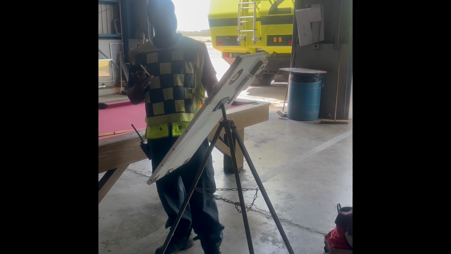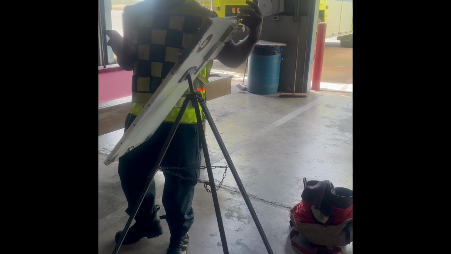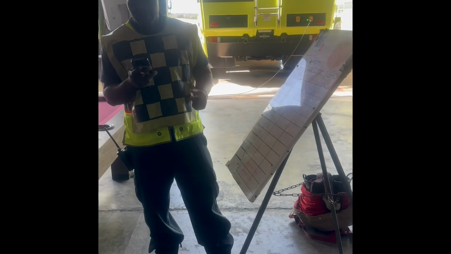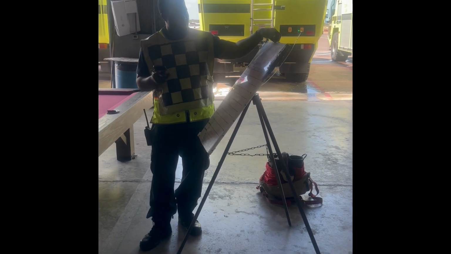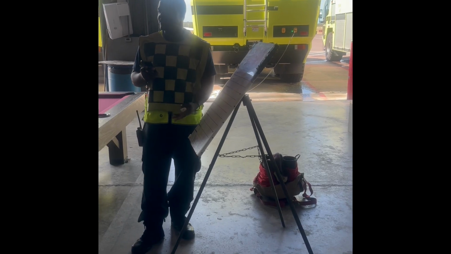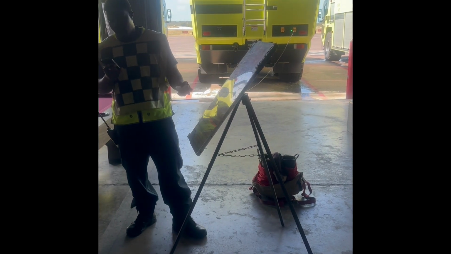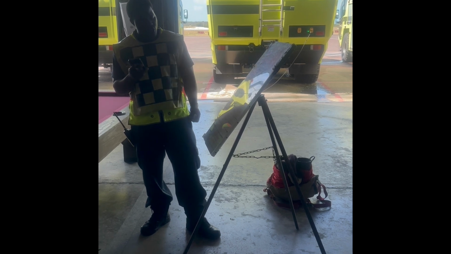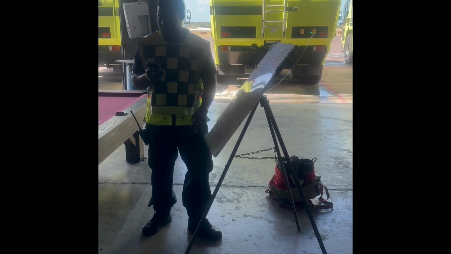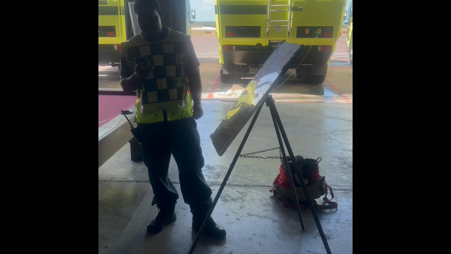The size of this board is 300 millimeters in width and 850 millimeters in length. It also has a plexiglass front to protect it from damage. It has 12 slots. 2 are used for the emergency team.